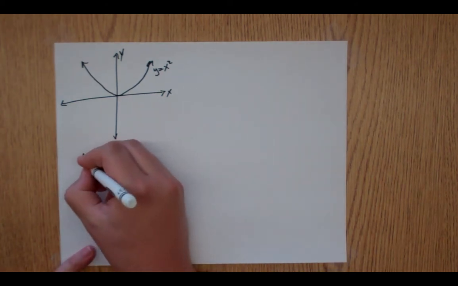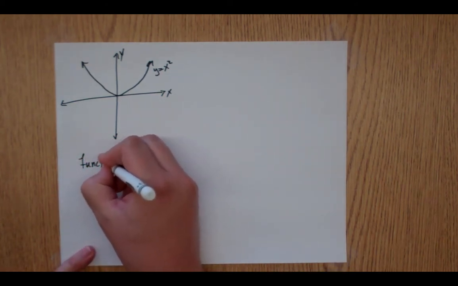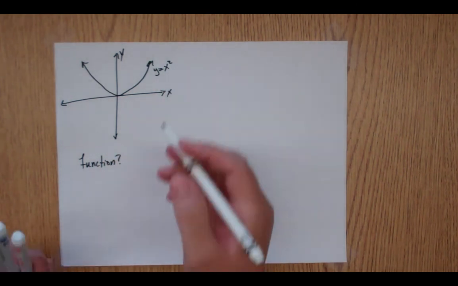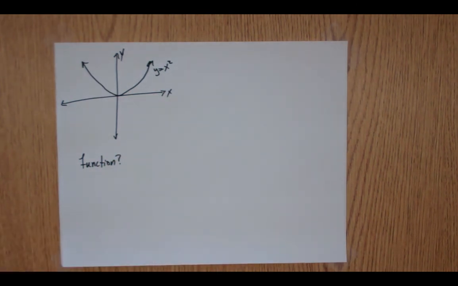This is all you have. Say you don't even have the equation. Say they just give you a graph and they ask, is this the graph of a function? Well, just because you can draw it on the graph doesn't necessarily make it a function. Because remember, for a function, for each input, you get only one output. So for each x value, you get only one y. Here's the easy way to tell that.